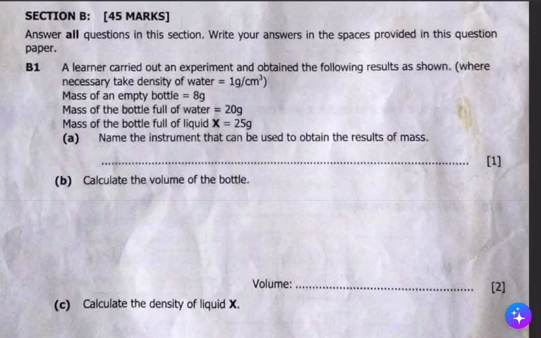Okay, we have the 2023 August paper that was written by GCE candidates.